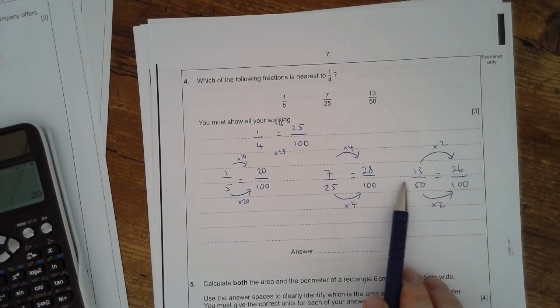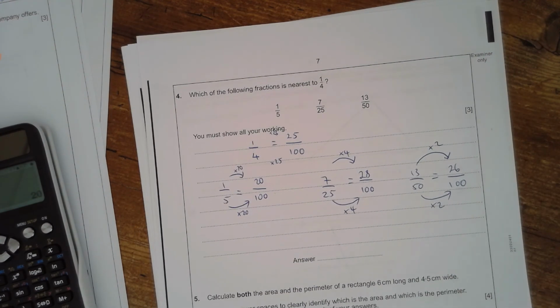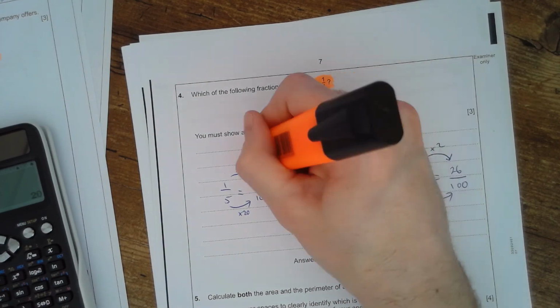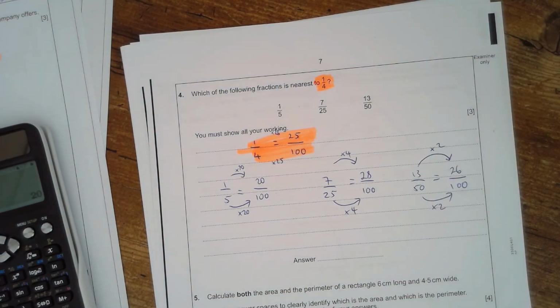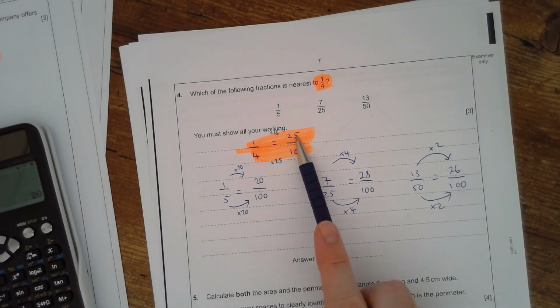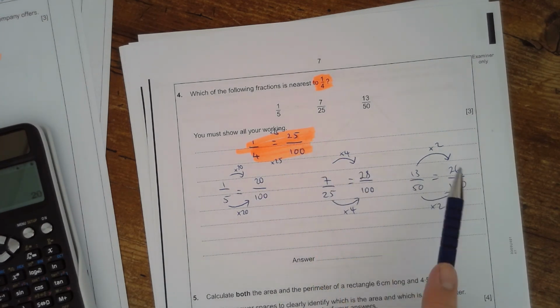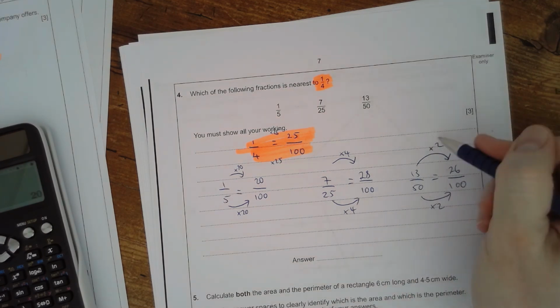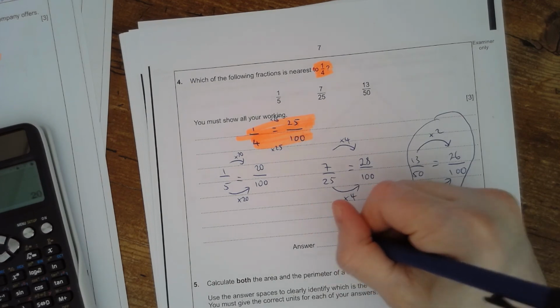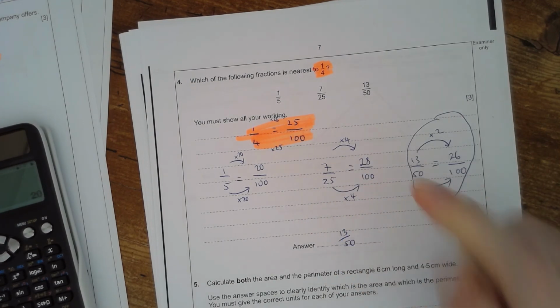Which of those answers is closest to the quarter, which one's nearest the quarter? So a quarter was 25 over 100. Well, this one is 5 away from 25. This one is 3 away from 25. This one is only 1 away from 25. So my answer is this fraction here, and that fraction was 13 over 50.